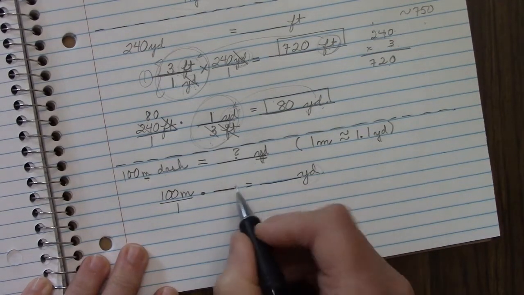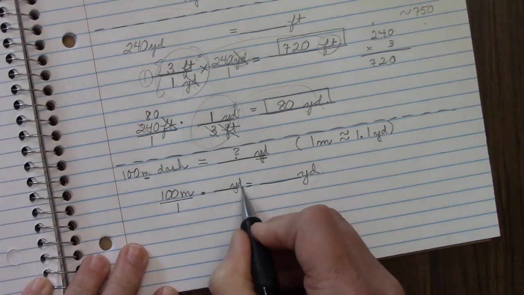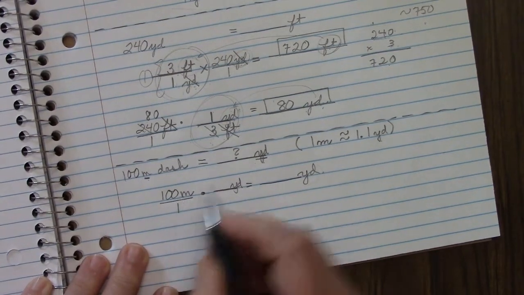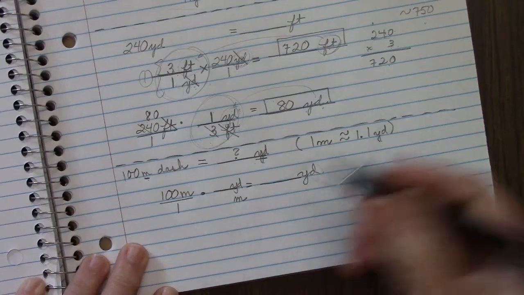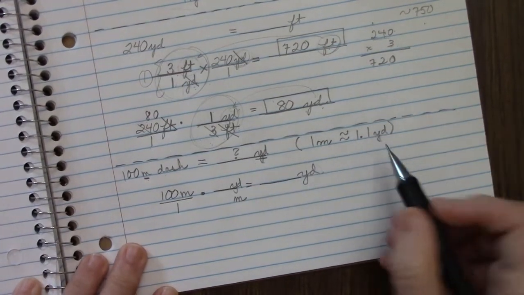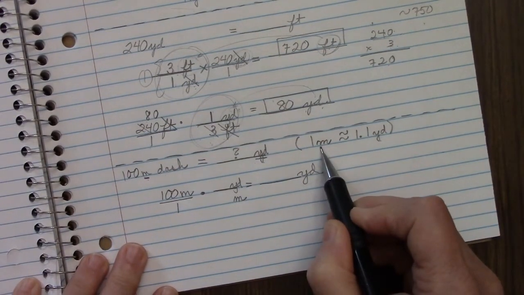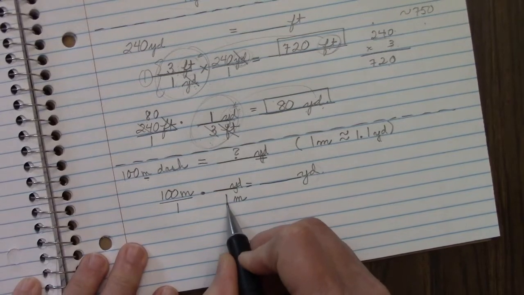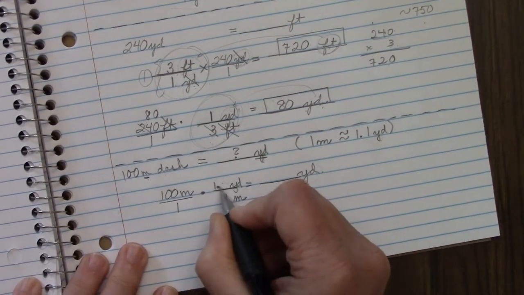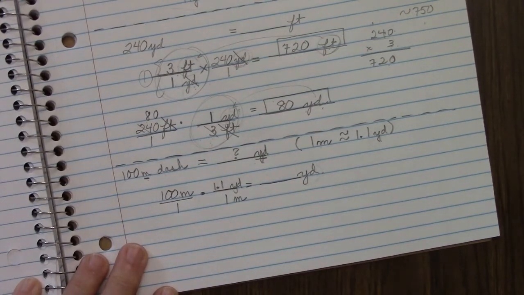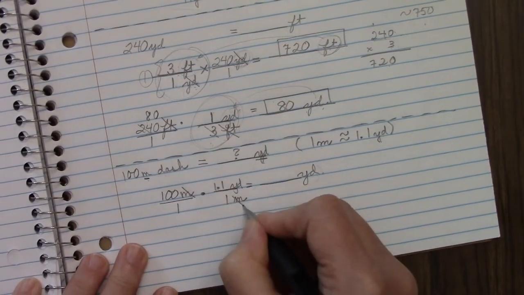I want yards, so yards is going to go on the top. What is it I don't want? I don't want meters, so that goes on the bottom, so I can cross them off. Now, what's our relationship here? They said that 1 meter is 1.1 yards. Our meters will cross off.